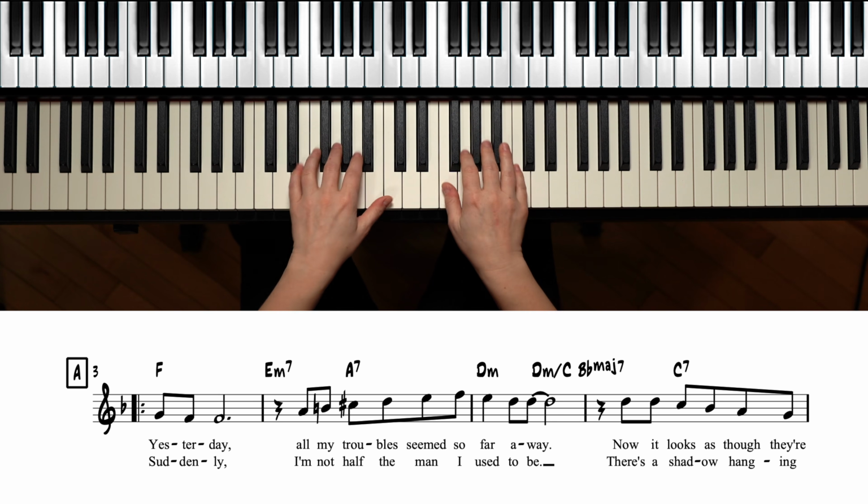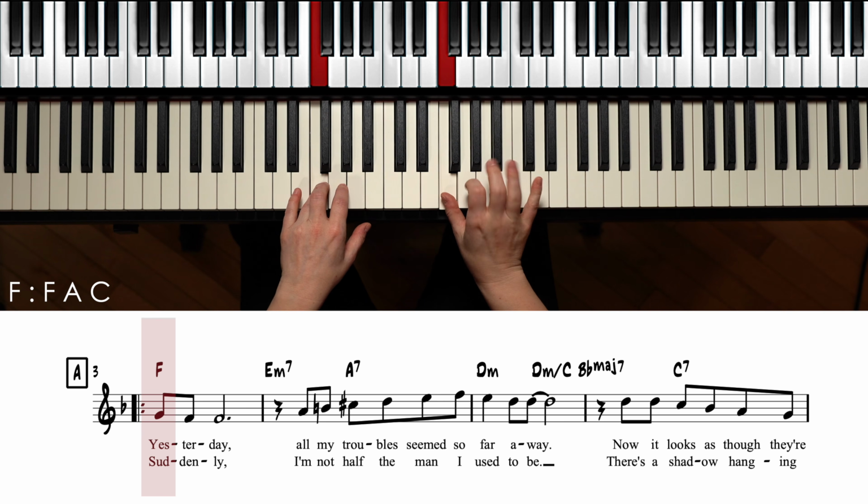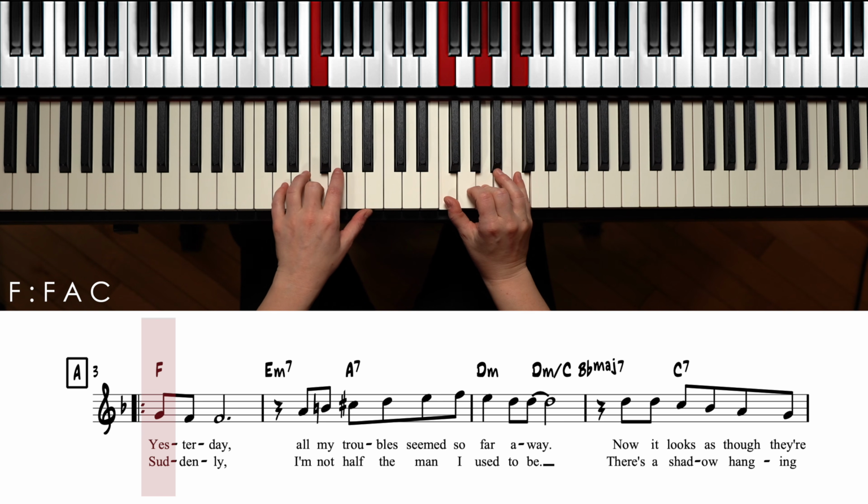So the first step that we need to learn is the foundation with the chords of the song. So we're gonna take a look at the chords we're gonna be using for Yesterday. The song is in F major, so we have a B flat at the key signature, and the first chord we have is F major. So we have F, A, and C, like this.